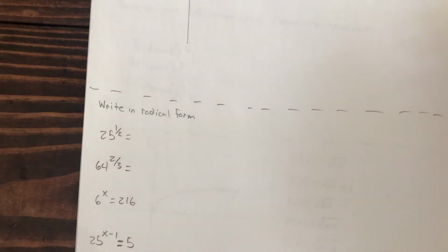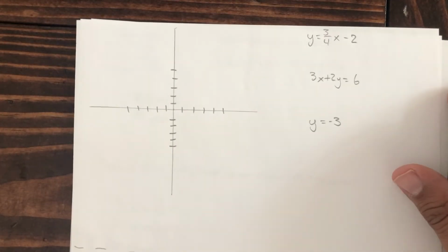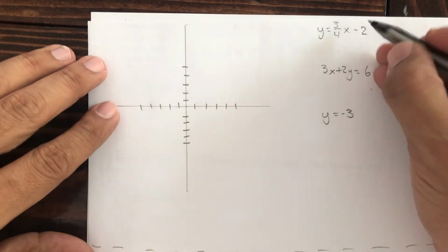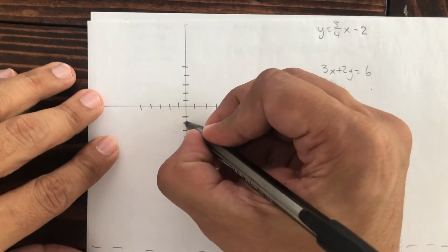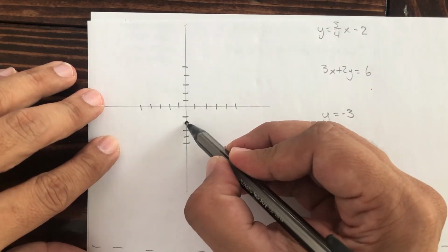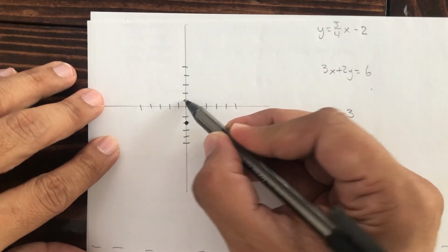Now let's go here. How do you graph y equals 3 over 4 x minus 2? You start on negative 2, and then the slope is 3 over 4. So from the dot you just made, you go up 3 and over 4.